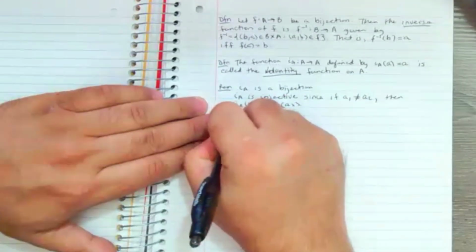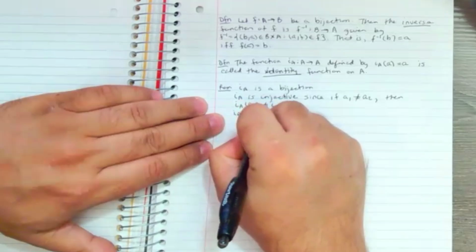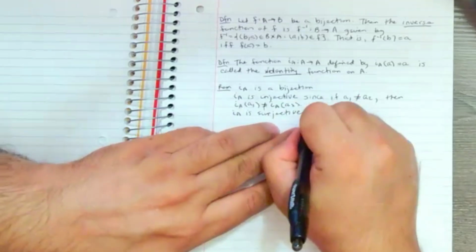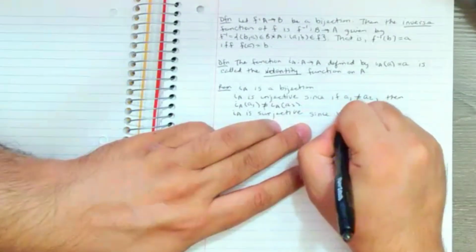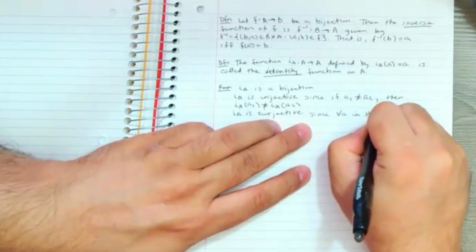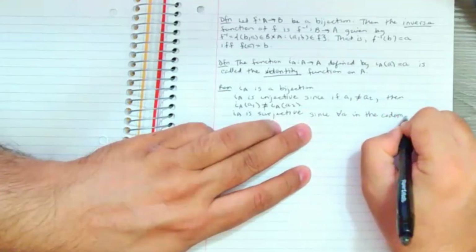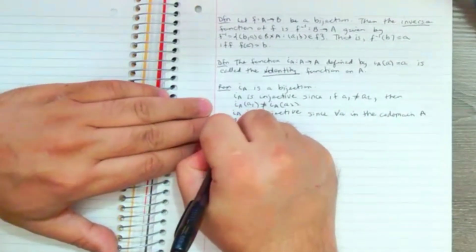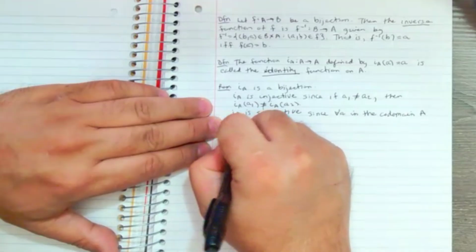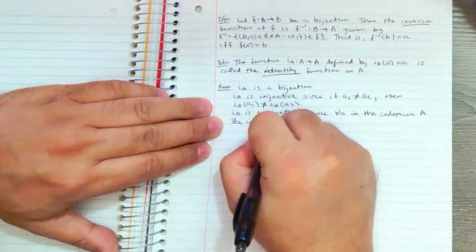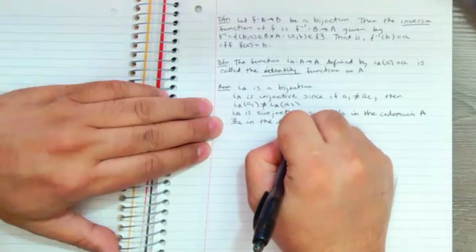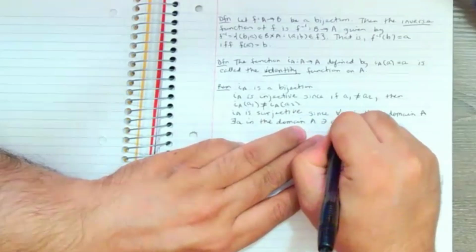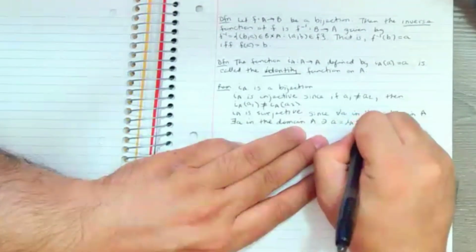And we'll note that the identity function is surjective, since for every element a in the codomain A, there exists the same element a in the domain A, such that a is the identity function evaluated at a.